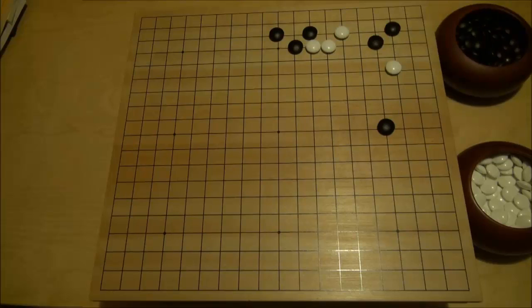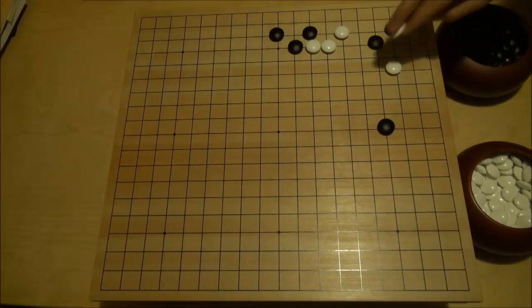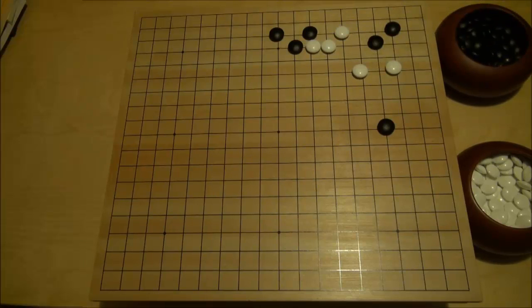White may try something like this, and black can just split white off. So white can't connect here, and the fight is still good for black. So if you want to fight, you can play like this. If you want to just not have complications, you can choose the other one. That's still good for black.